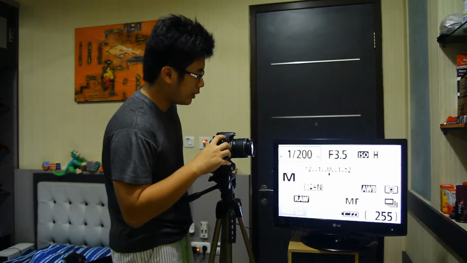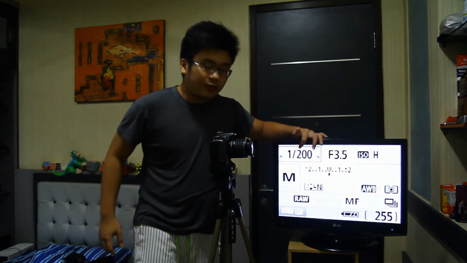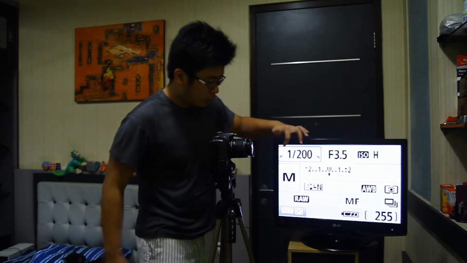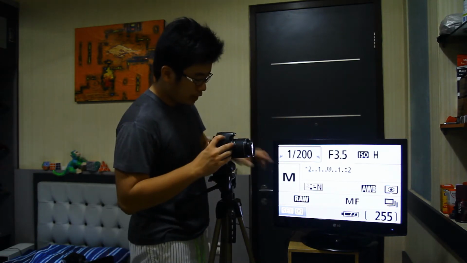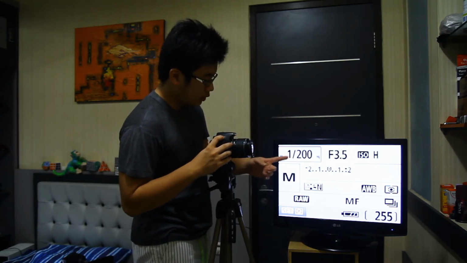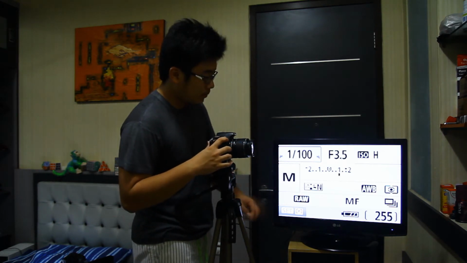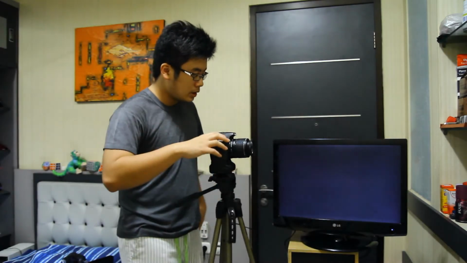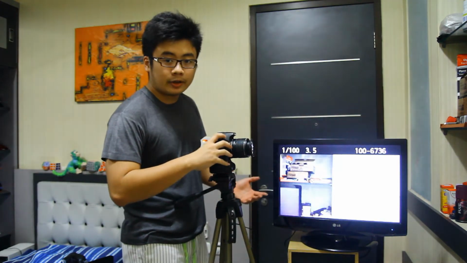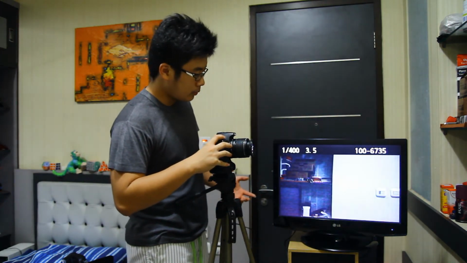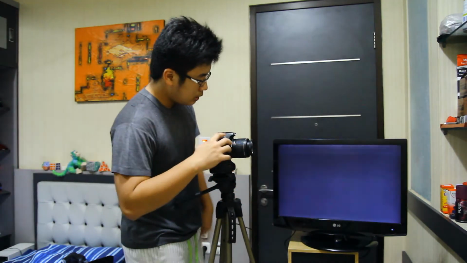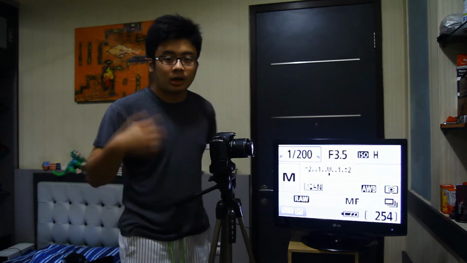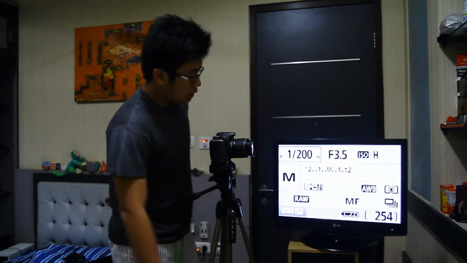Now what if we want it to be lighter? If you're at 200, if we multiply this by 2, it means it's 1/100, or it's 3 clicks away again. If you take a look, 1, 2, 3, yes, it's 100. And it's telling us that is +1 EV. So it's going to be lighter than the one before, obviously. So there you have it. This is how you understand stops in your camera, and this is how you control lighting and so on.